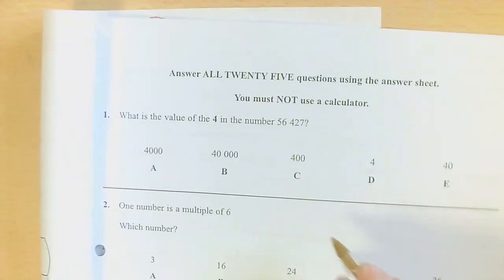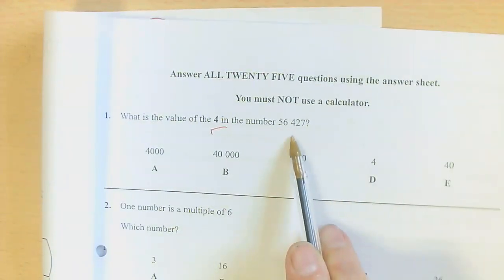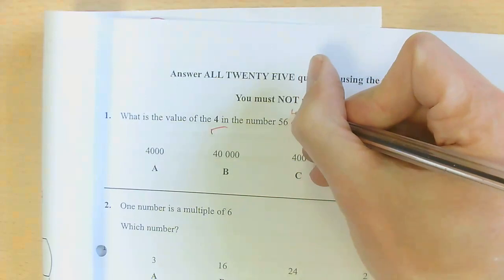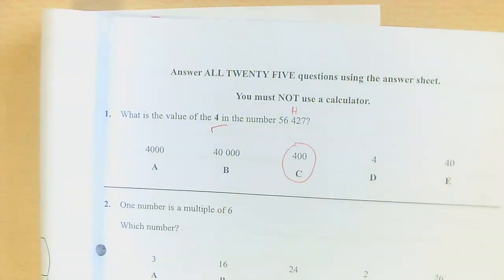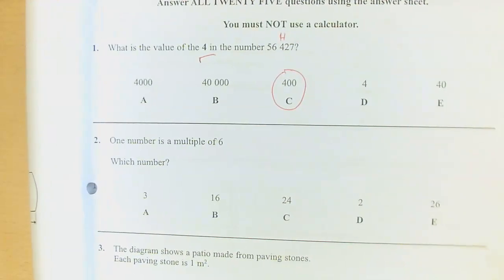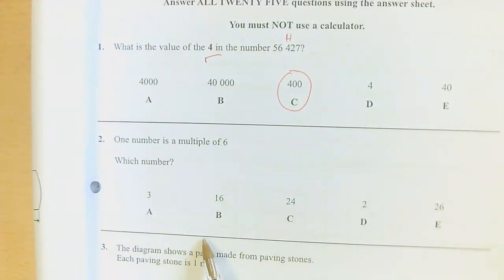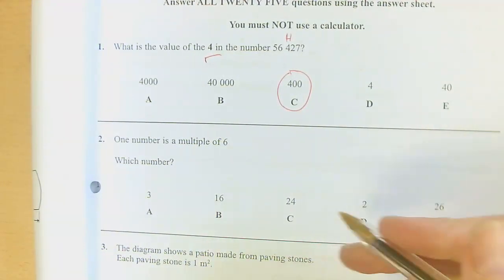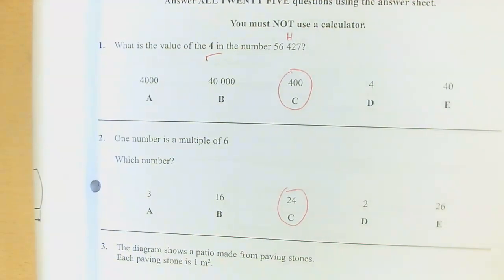Okay, question 1. What is the value of the 4 in the number 56,427? This is the hundreds column, so we are looking at hundreds, C. Question 2. One number is a multiple of 6. Which number is it? C, 24. 4 times 6.